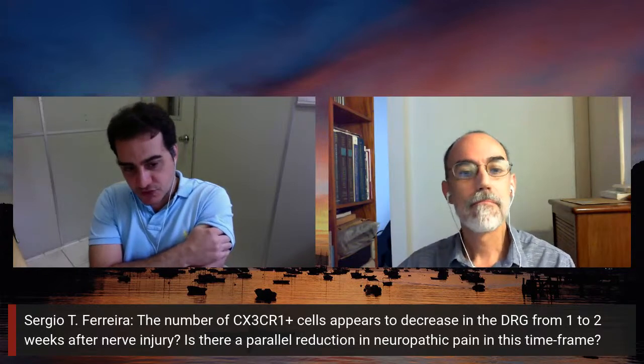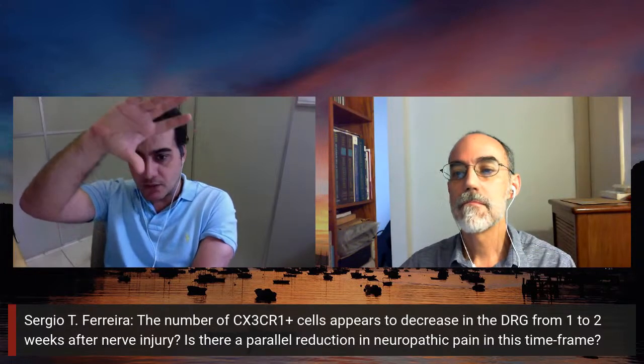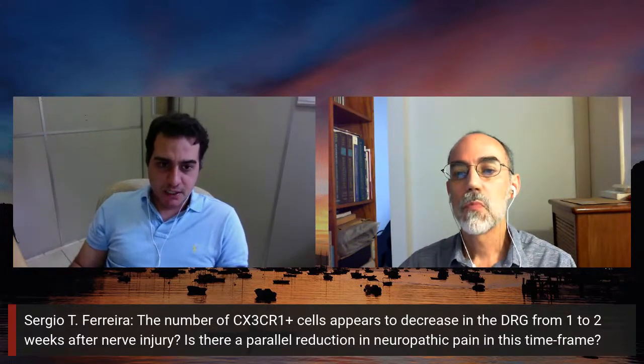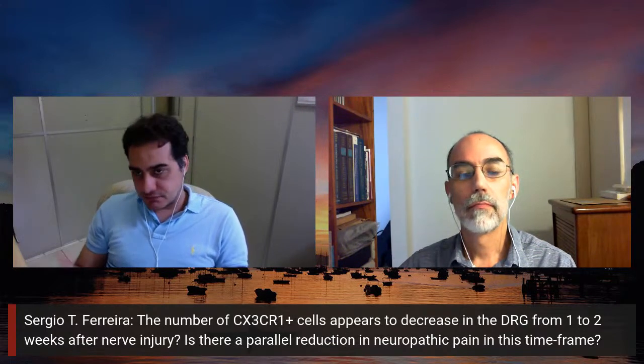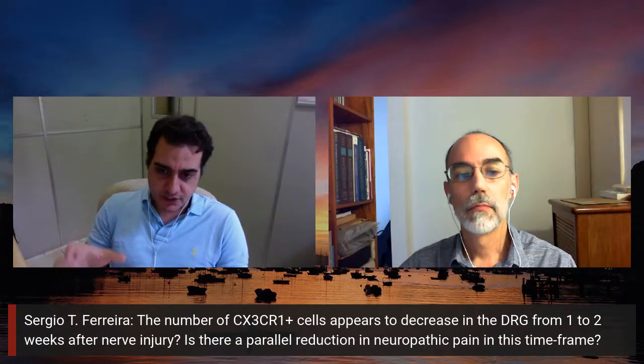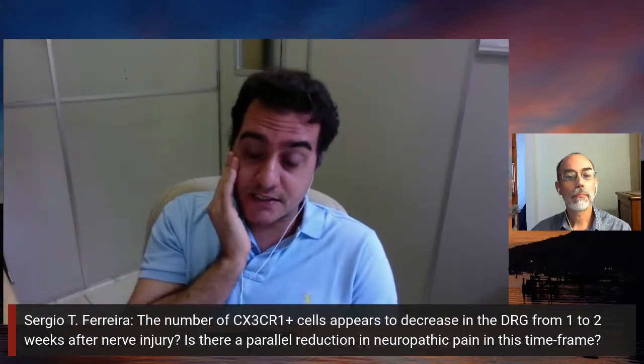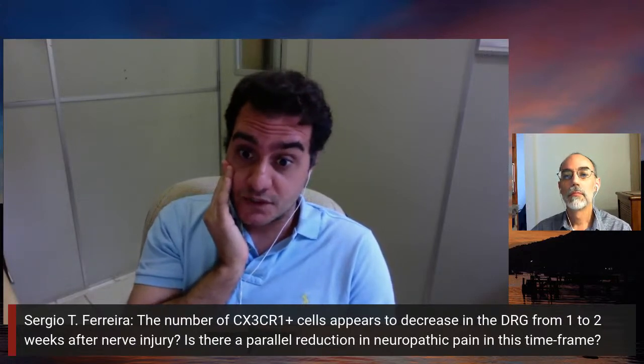Yeah, what we saw is that there is an expansion of these cells that is in parallel with the induction of the neuropathic pain condition. But after 2 weeks, 14 days, 24 days, there is a reduction in the number of these cells. We don't know the mechanism by which these cells retract, for example, if there is an apoptosis of these cells.